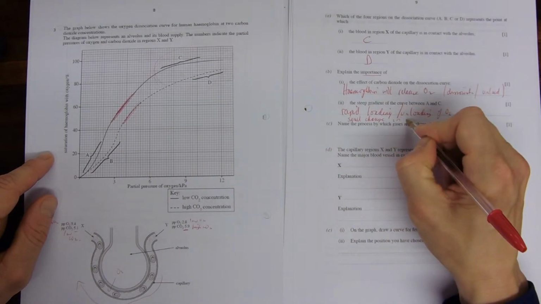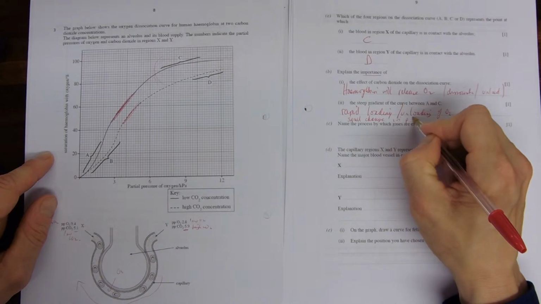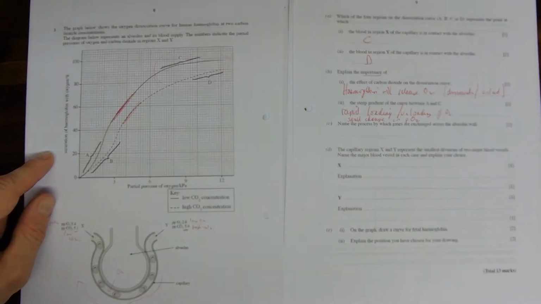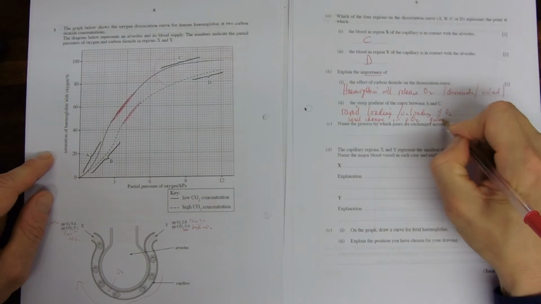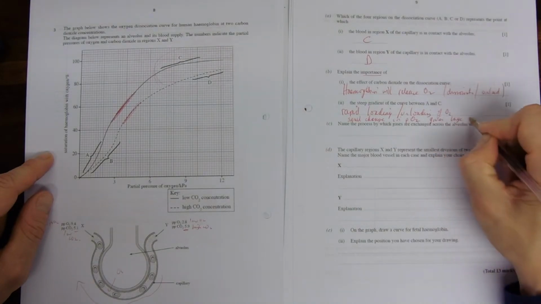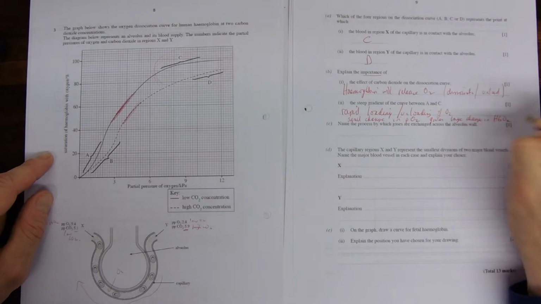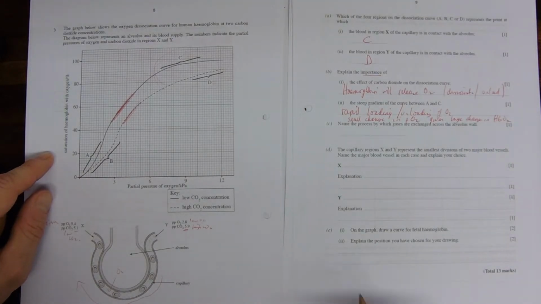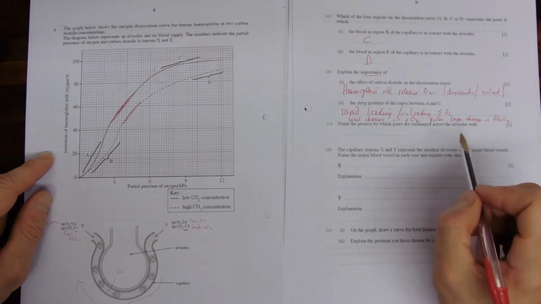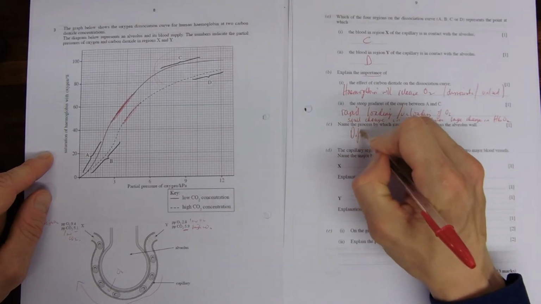in partial pressure of O2 gives a large change in hemoglobin saturation of oxygen. Then the process by which gases are exchanged, that's okay, just diffusion.